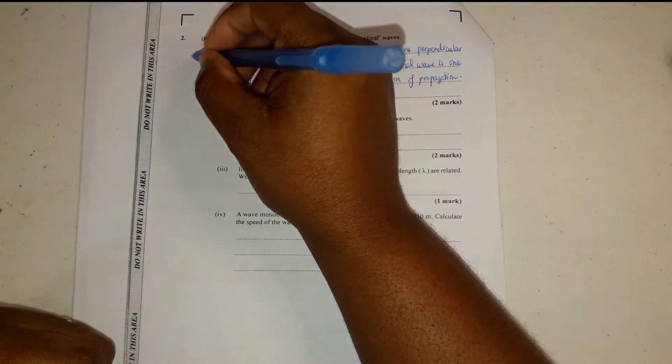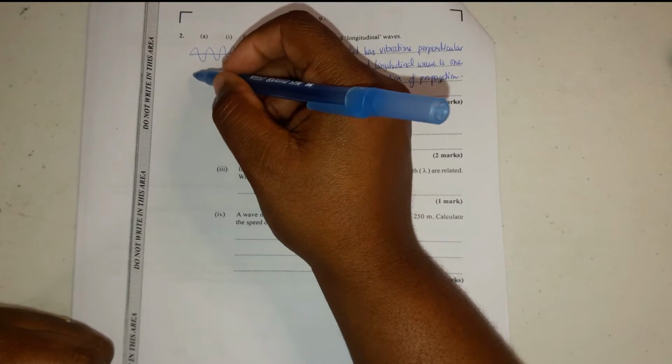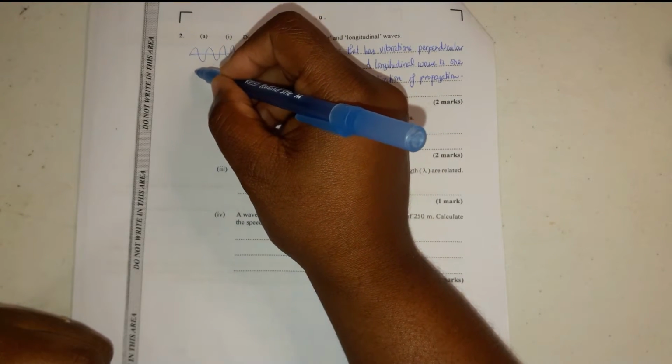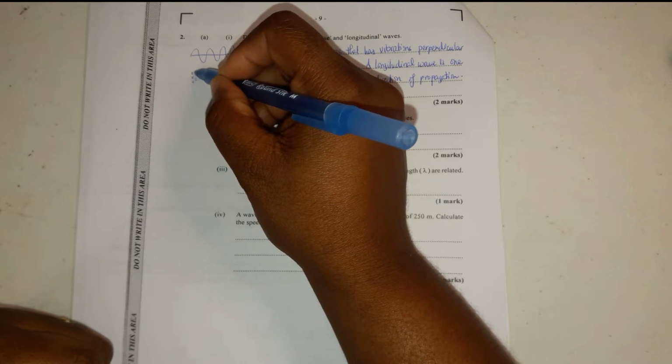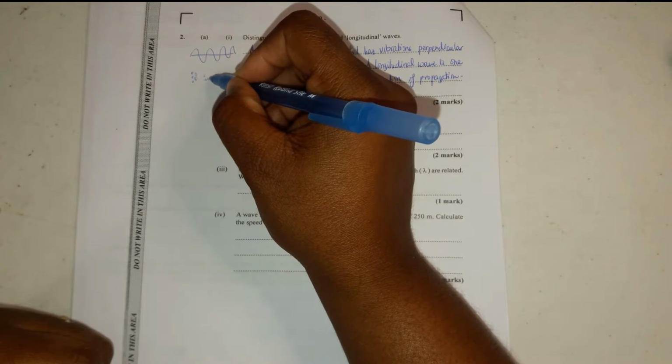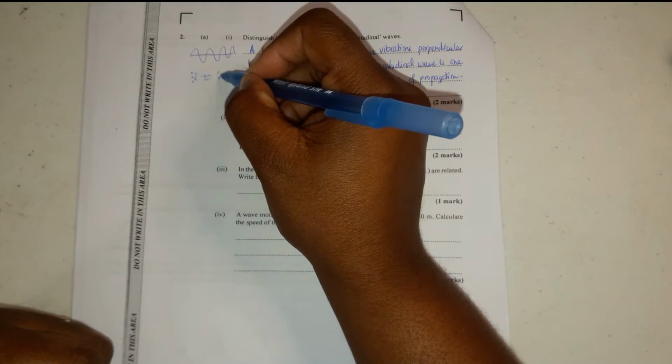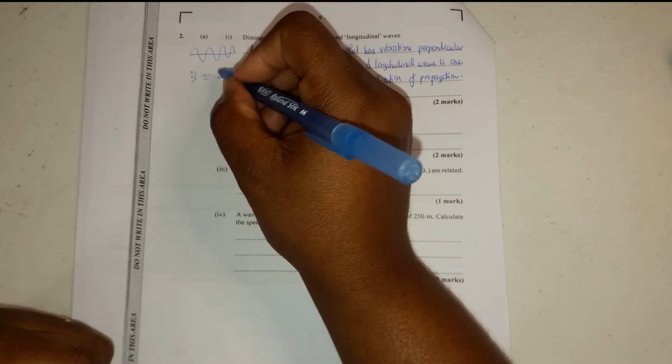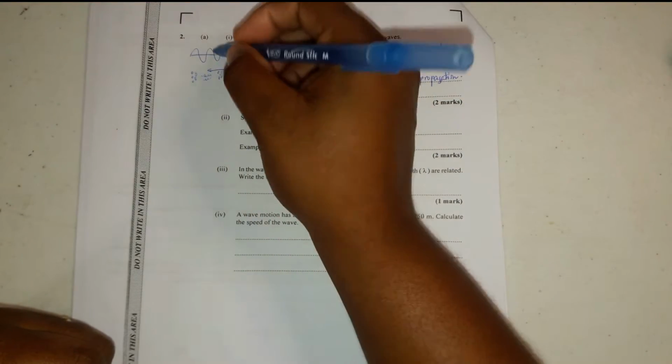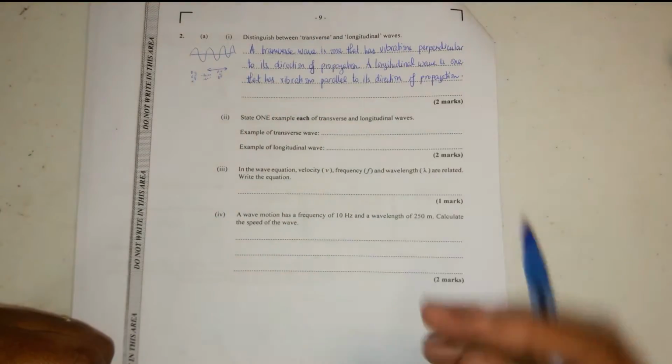So remember, transverse waves are like this, and longitudinal waves are the ones where you have the compressions and the rarefactions. This one is longitudinal, which goes back and forth, and this one goes up and down.